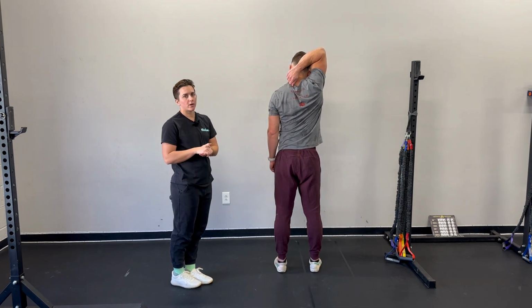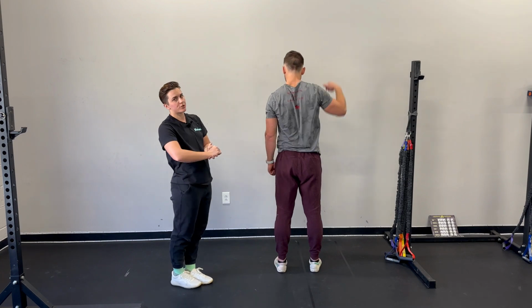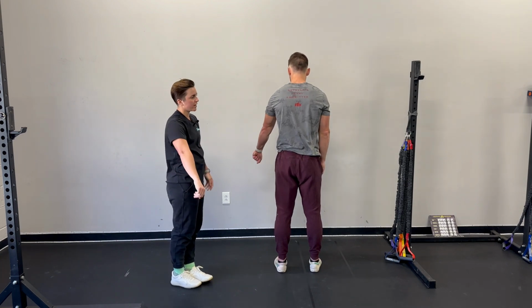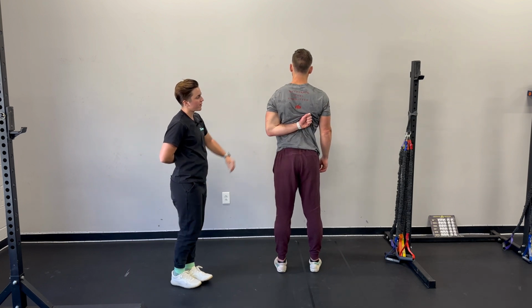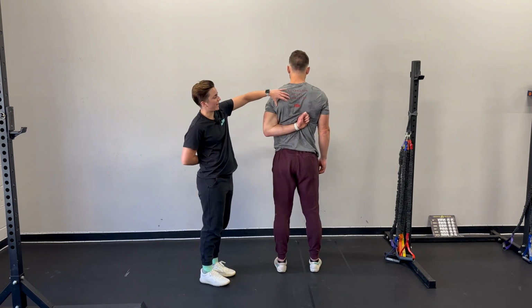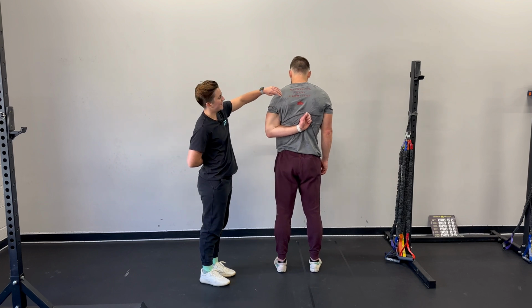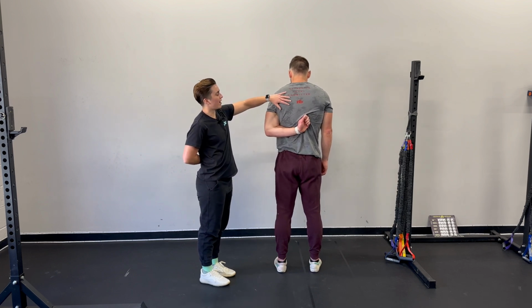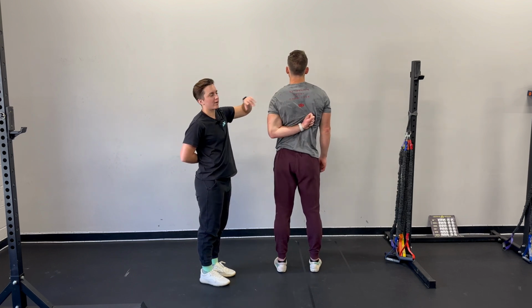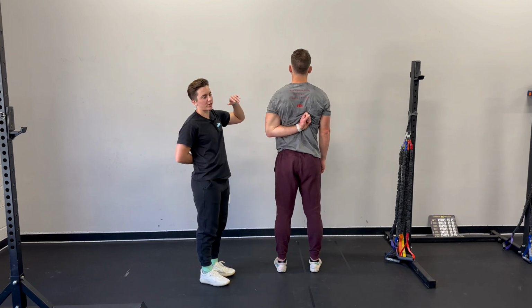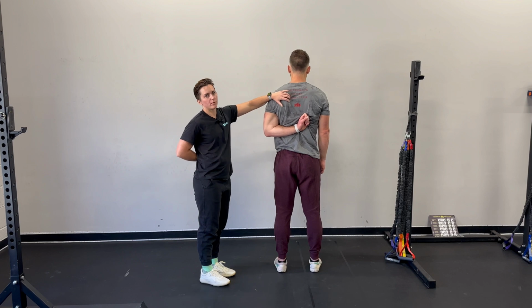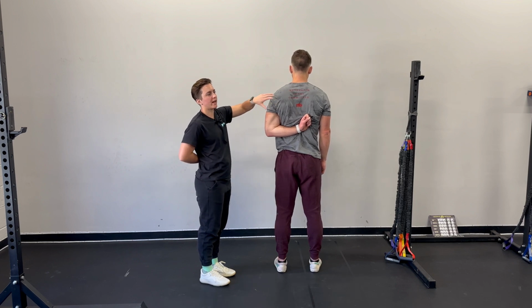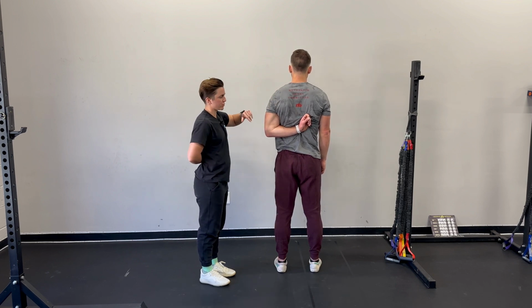And now we're going to do the internal rotation. And so he's going to take his hand underneath and try to touch the opposite scap. So this is where you could see the winging happening. So that's an indicator of a little bit of lack of internal rotation. So the shoulder is not able to rotate forward. And then the scap pulls off of the back to help compensate to create that range of motion.